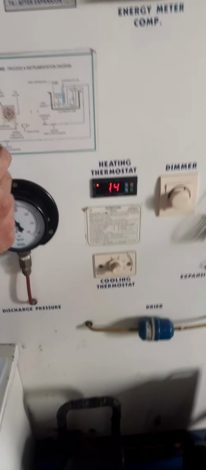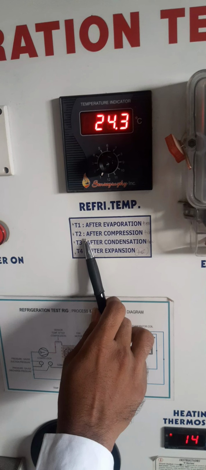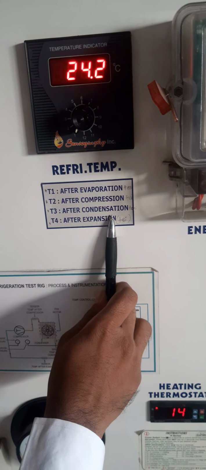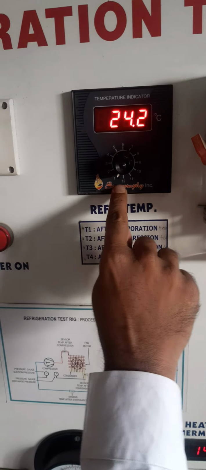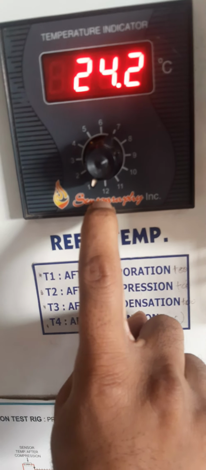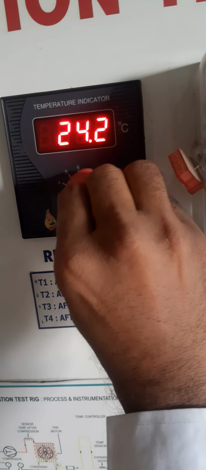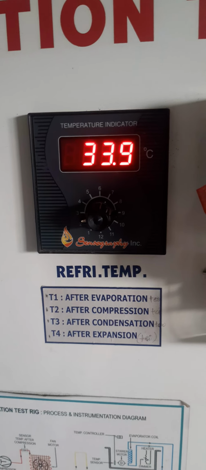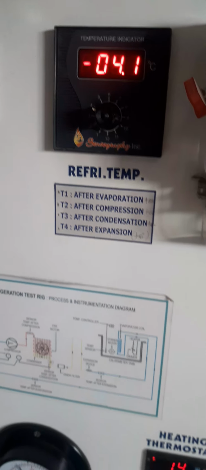We can see here T1 is the temperature after the evaporator, T2 the temperature after the compressor, T3 the temperature after condensation, and T4 the temperature after expansion. This is now indicating the value of T1, then T2, then T3, 39.9, and T4 that is minus 4.1.